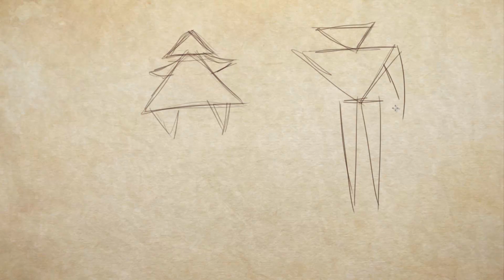And here we have a completely different silhouette. Or we could play with a different shape. Let's play around with like an oval and make this a very ovally shape.